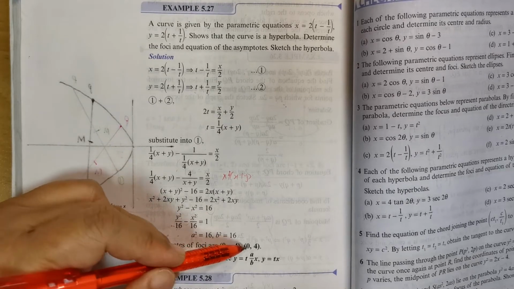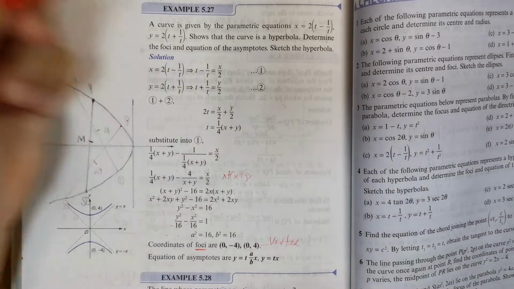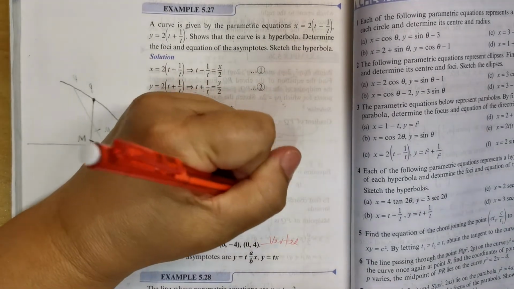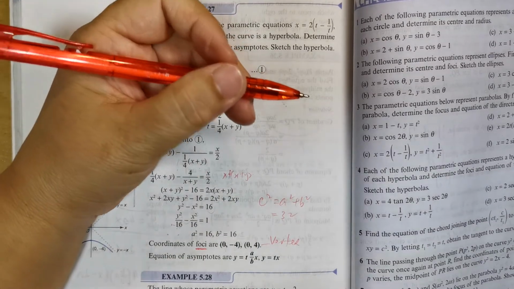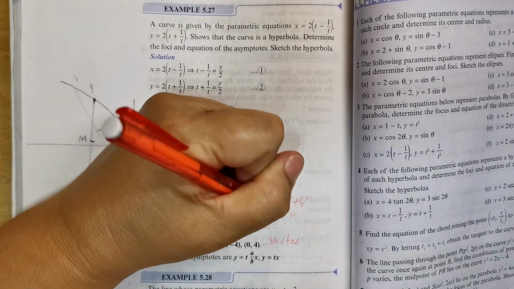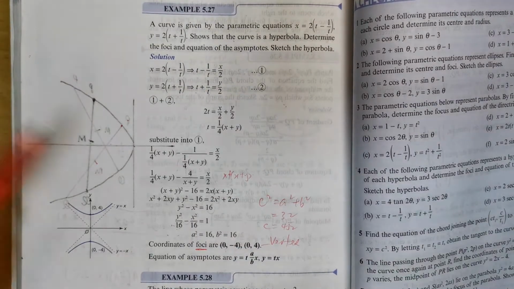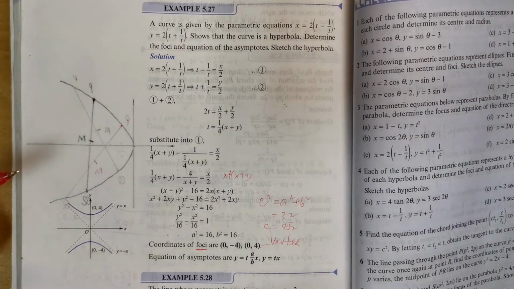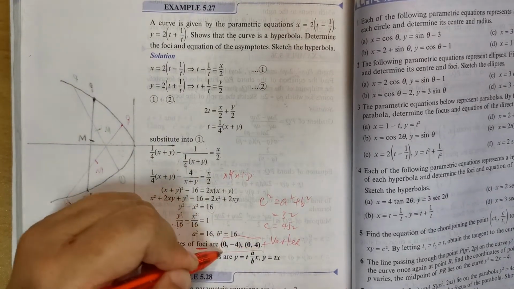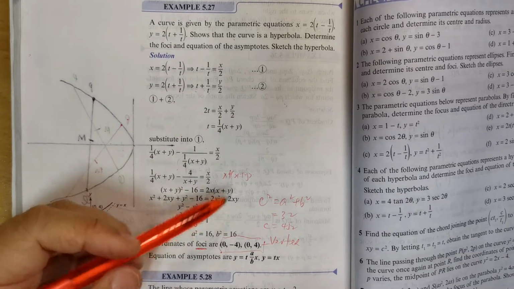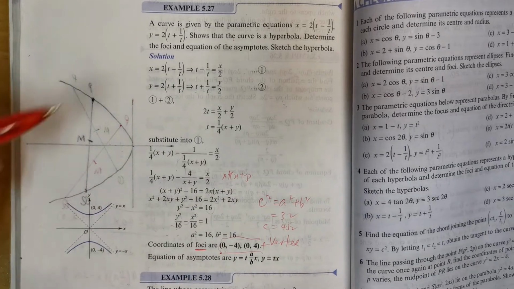So (0, 4) and (0, negative 4) are actually the vertices. Foci: c squared is a squared plus b squared, so it's 32. 32 is 16 times 2, right? So c is 4 square root 2. So the foci will be (0, 4 square root 2) and (0, negative 4 square root 2).